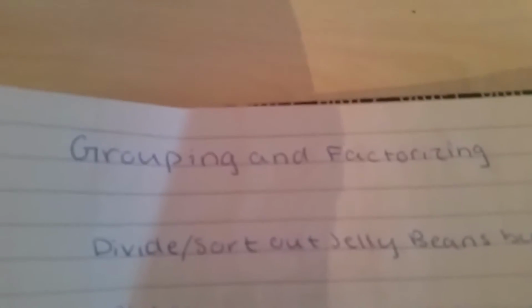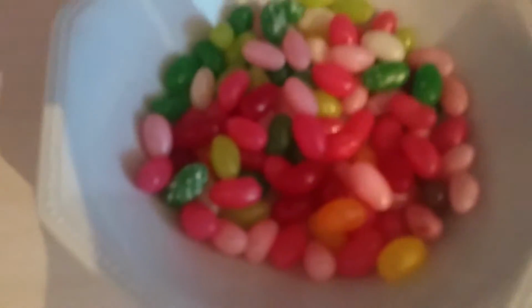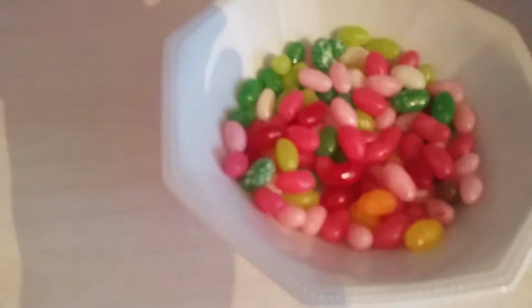In this short video, I will try my best to explain grouping and factorizing. I'll be having a simple model to get a better understanding. I'll be using jelly beans to give a visualized example. So first, I'll be explaining grouping.